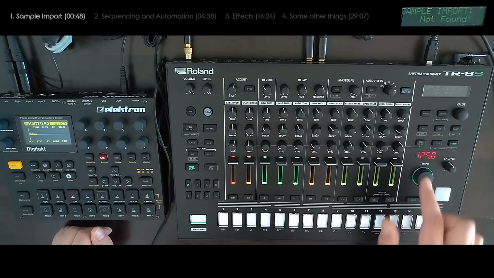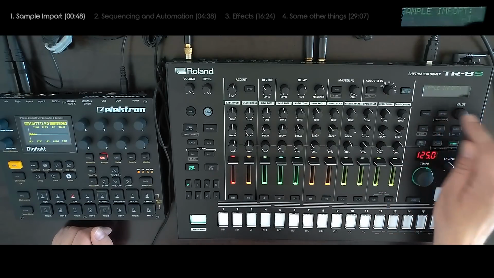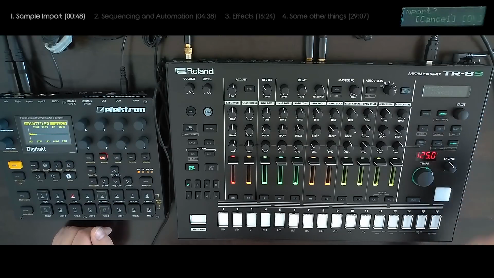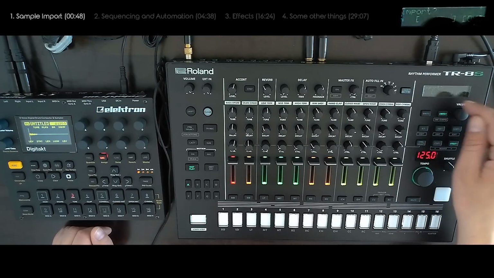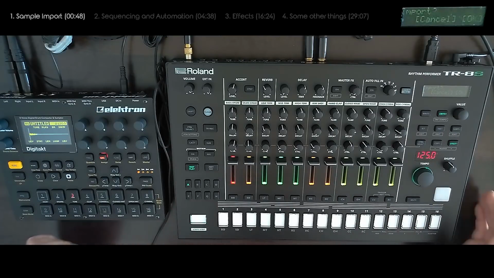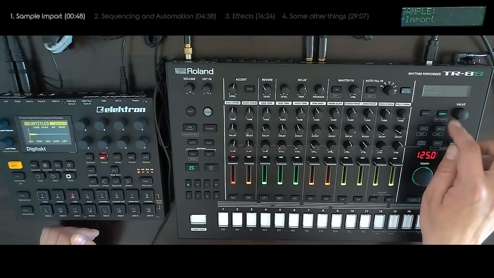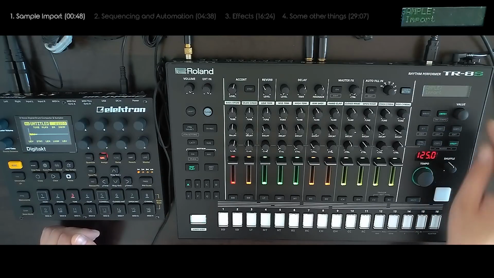It says not found. And when I go to folder, it shows me the folders. Currently I only have 2 folders, and when I hit enter, I can say import and hit OK, and it will take a while to import these samples. I will cancel that real quick because I have these samples inside already. But that's the way it goes.